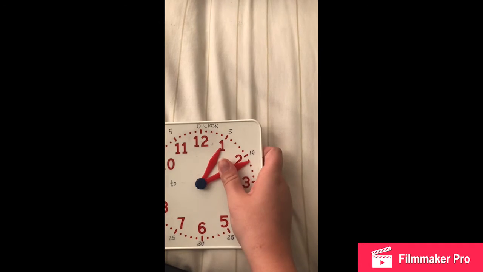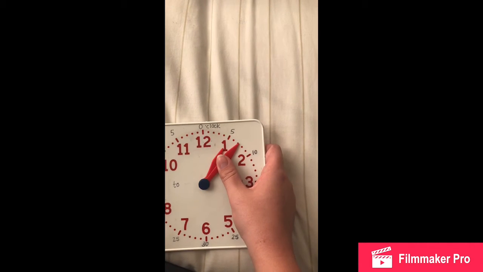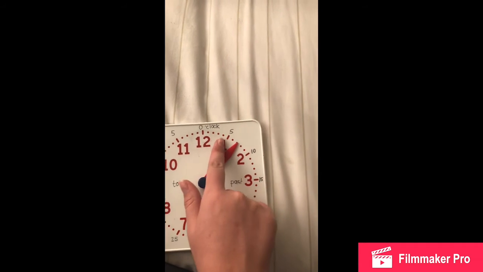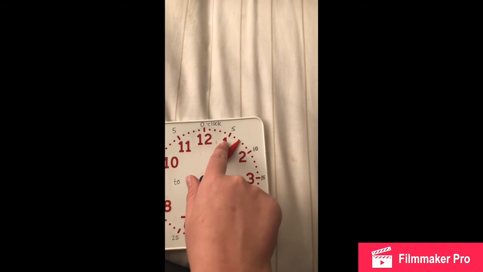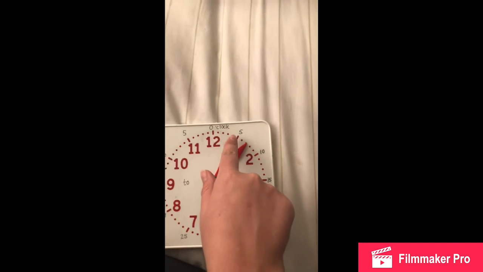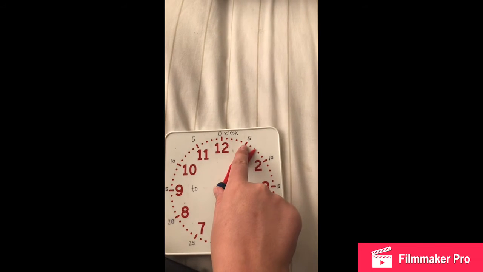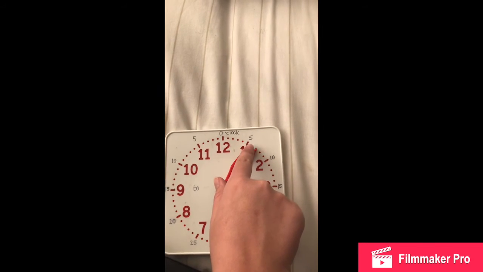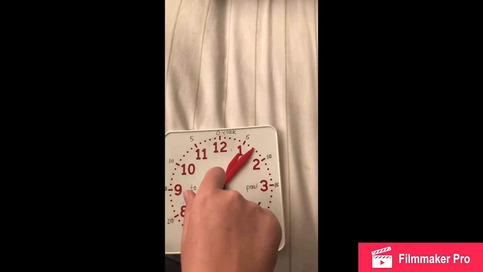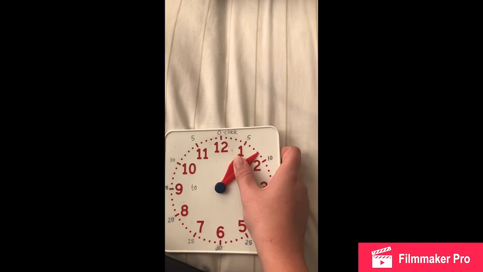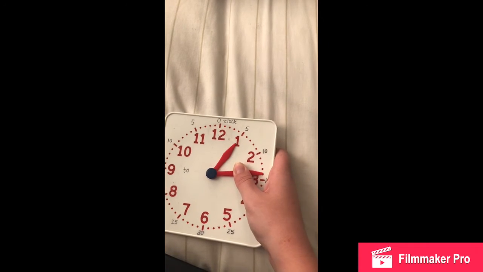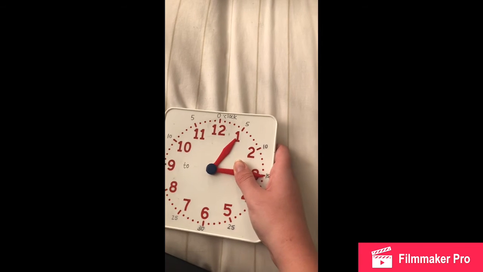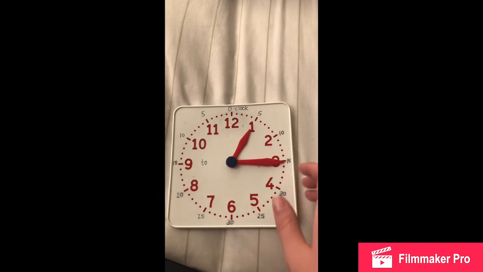But sometimes the long hand can be in between a number. So if when it was on there it was 5 minutes past, now it means it is 5, 6, 7 minutes past, 8, 9, 10 minutes past, 11, 12, 13, 14, 15 minutes past.